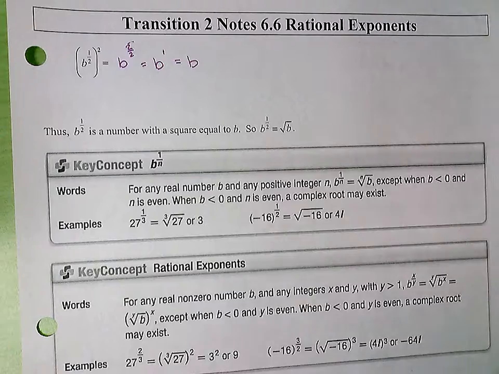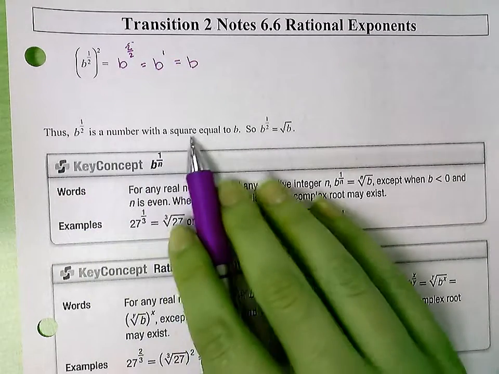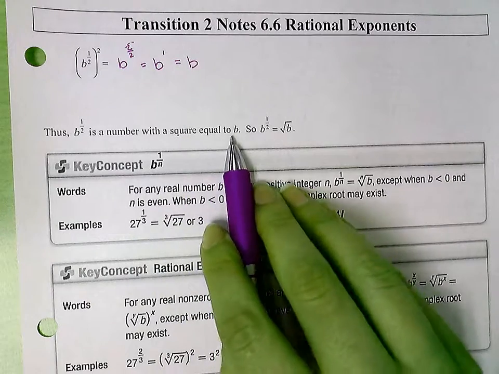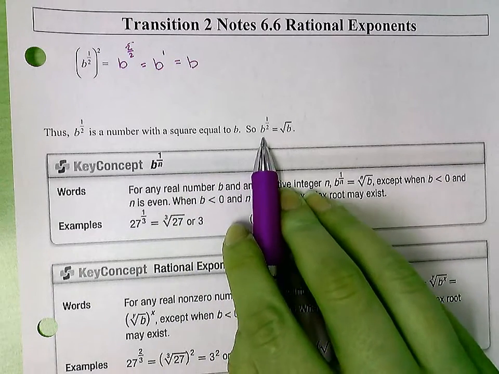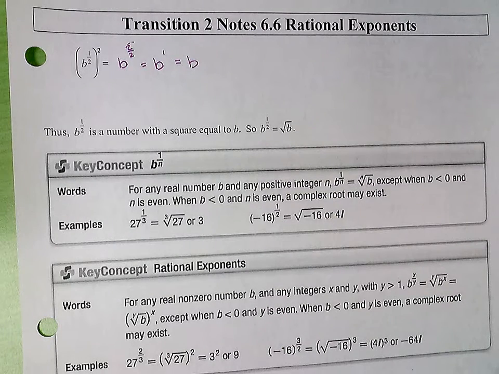So b to the 1/2 power is a number with a square equal to b. So b to the 1/2 is just equal to the square root of b. So when you have a fraction as an exponent, it can be transferred into a root. We can go back and forth between roots and rational exponents.